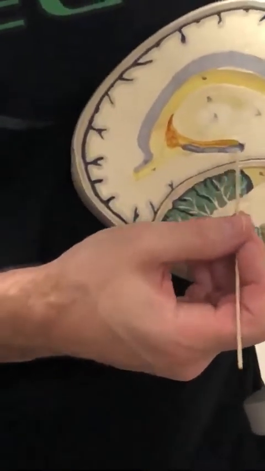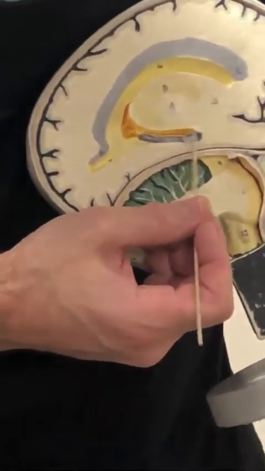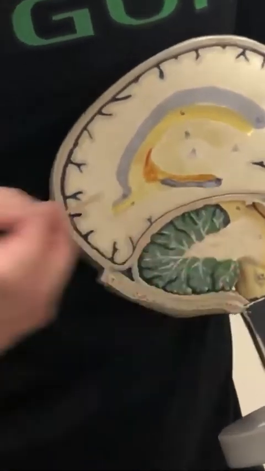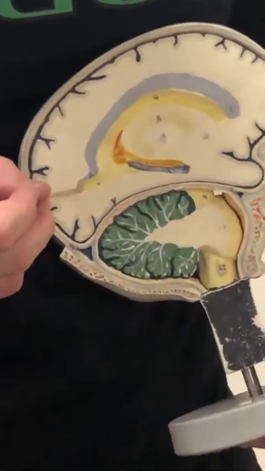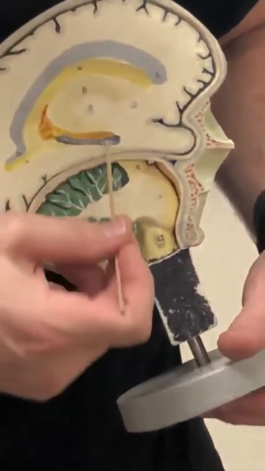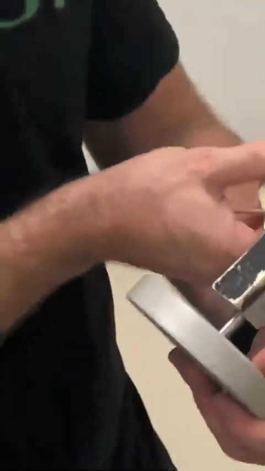And then this open space here, third ventricle. How about this open space? Posterior horn. And this open space, anterior. And that's this open inferior horn. As far as the blue, I think they're trying to show hippocampus actually.